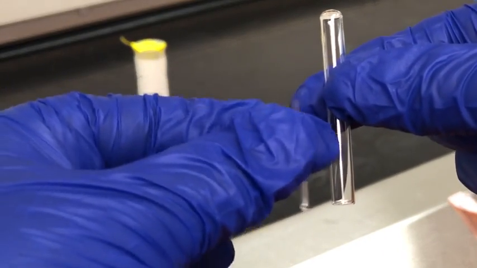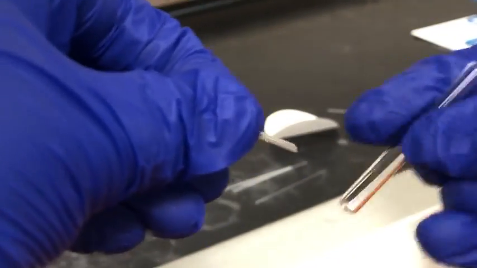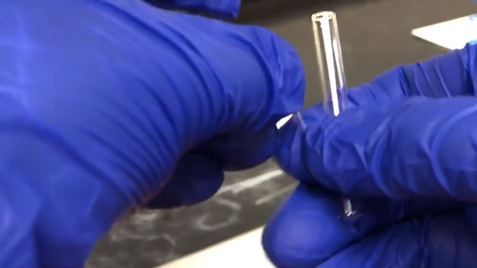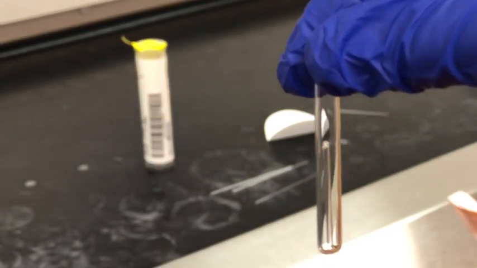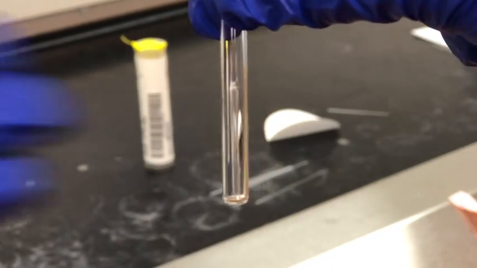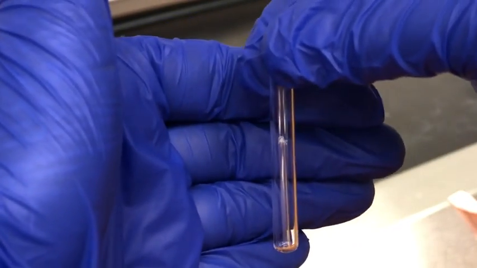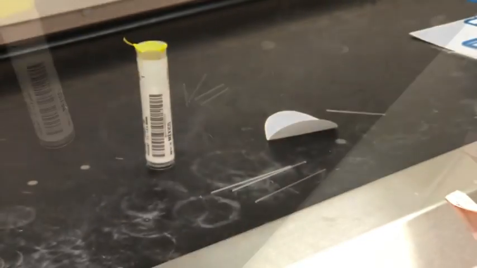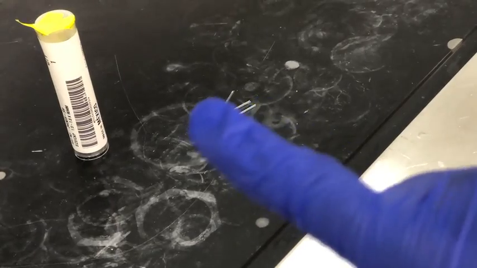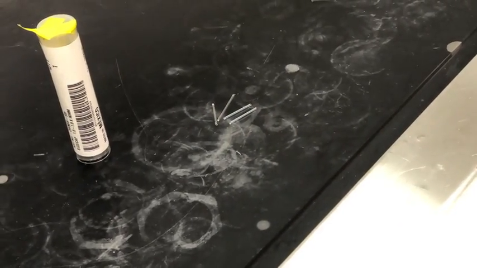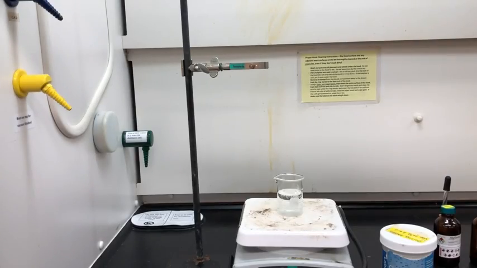So now that melting point capillary will fit inside of our boiling tube. And again, it will be upside down with the open end facing the bottom of the boiling tube. So I'm going to go ahead and break the other capillaries for the other samples. And here are the other capillary tubes that I broke, and now we can set up for the boiling point test.